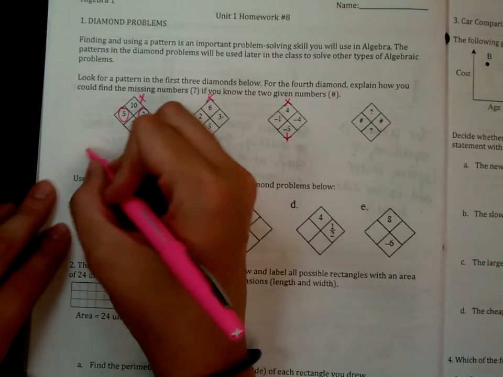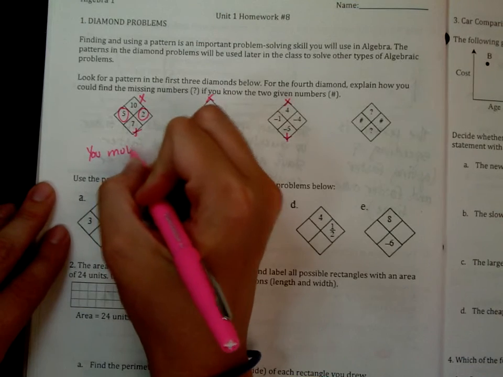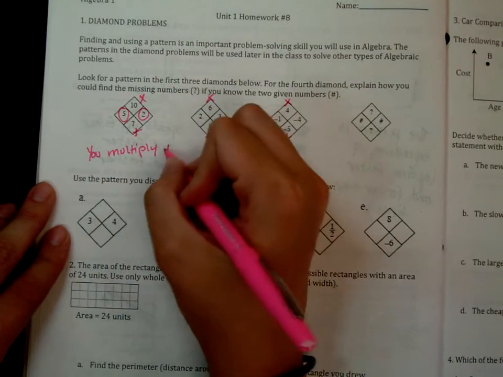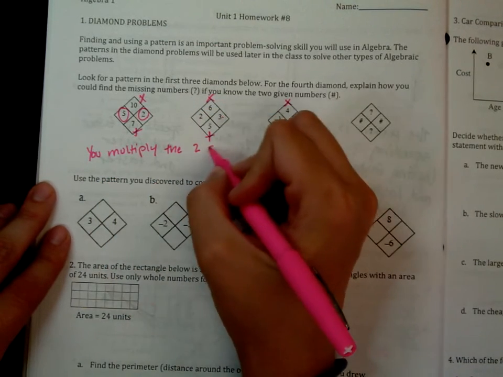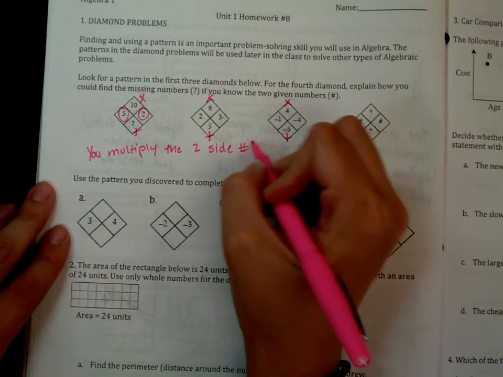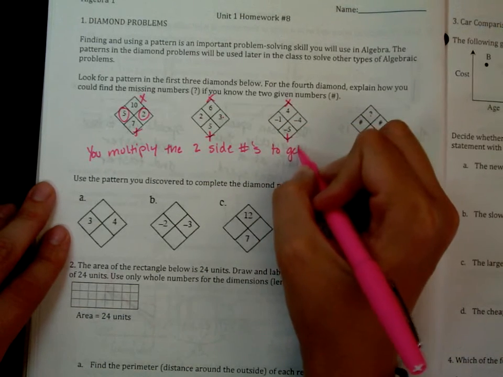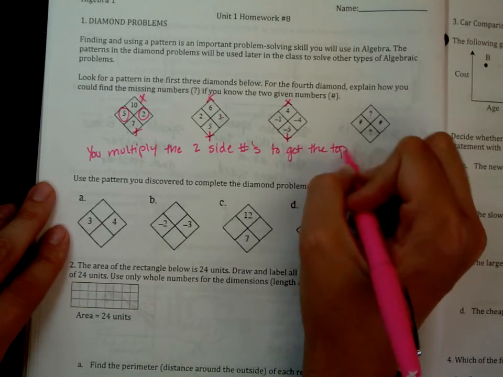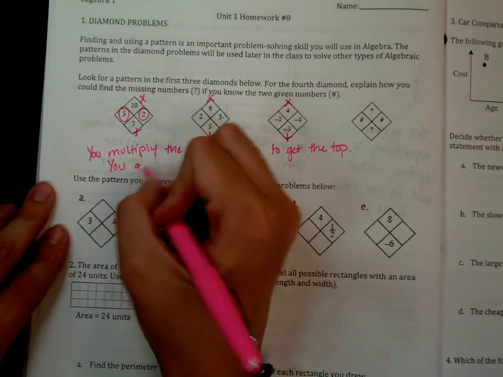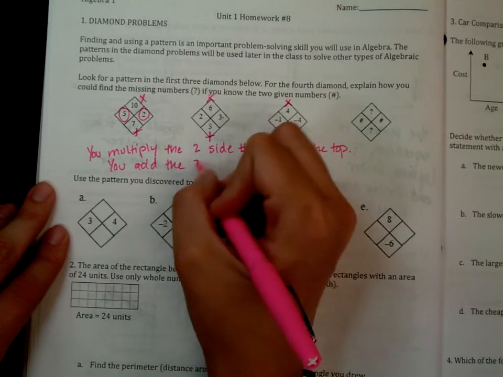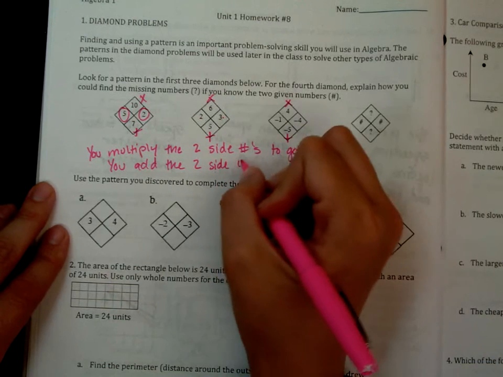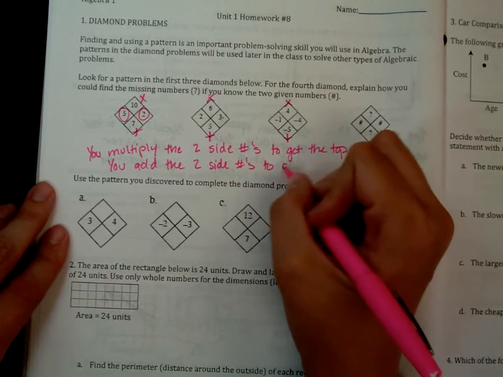So you multiply the 2 side numbers to get the top, and then you add the 2 side numbers to get the bottom.